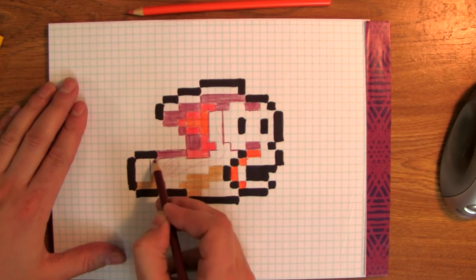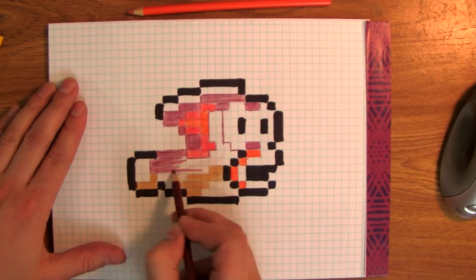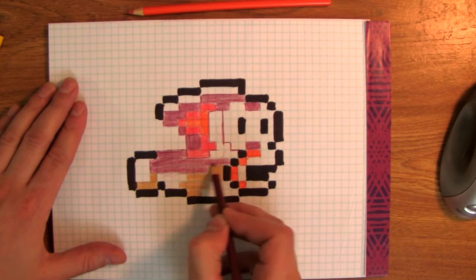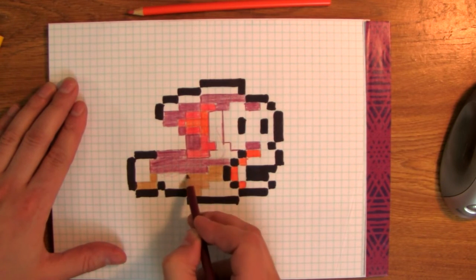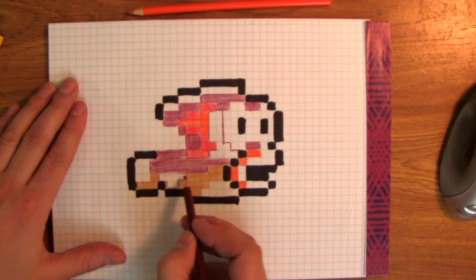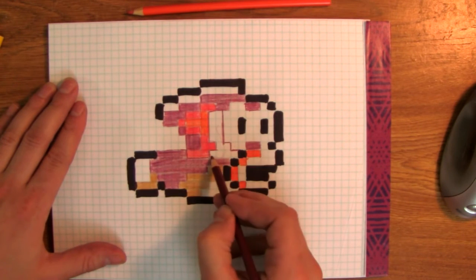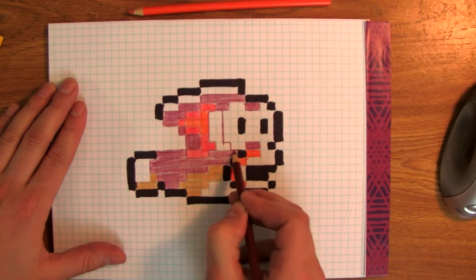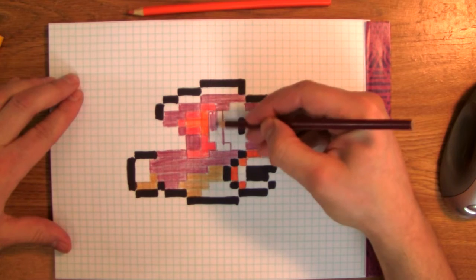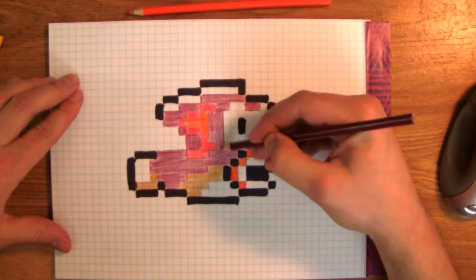This one is a lot harder than Flappy Bird. Coloring in lots and lots of maroon.